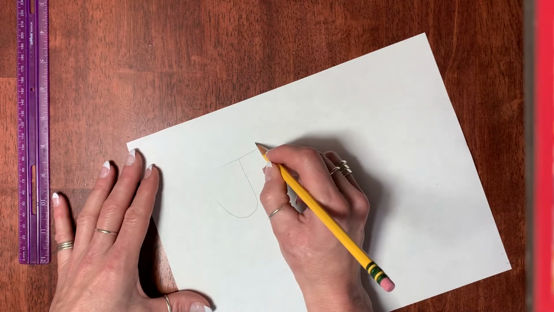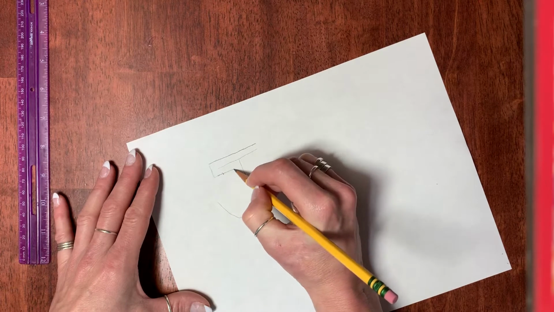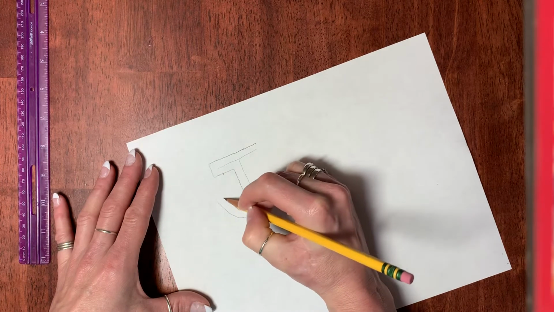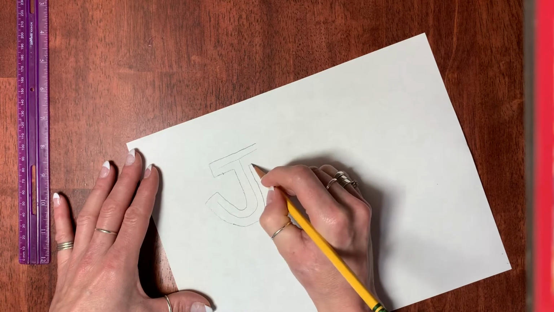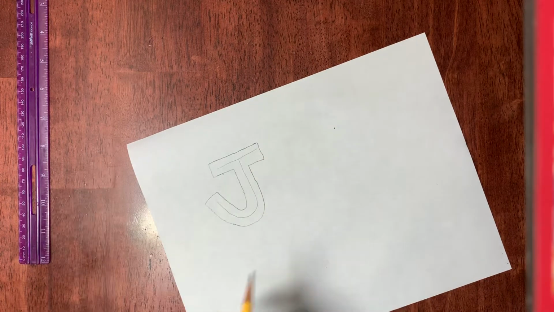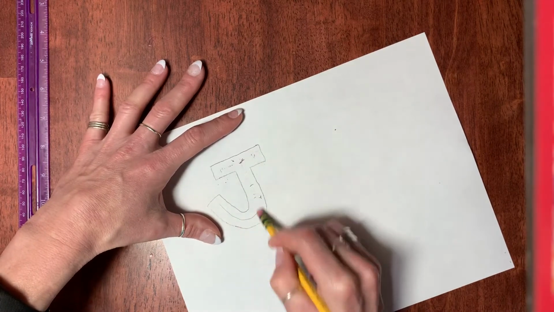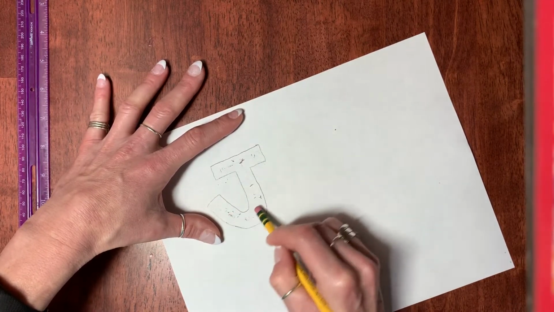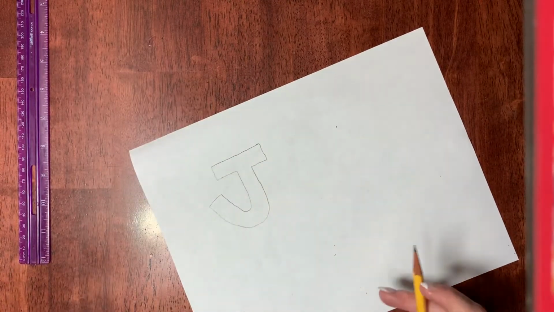So I'm going to go right beside what I drew, which was a J. Go all the way around the letter, going close to the line, but not touching the line, until I get back to where I started. And it doesn't matter where you start. You would erase your regular letter that you drew initially, and you would have your block letter.